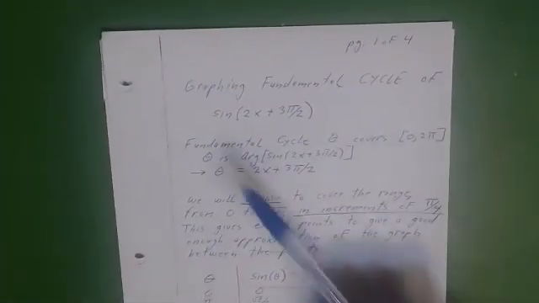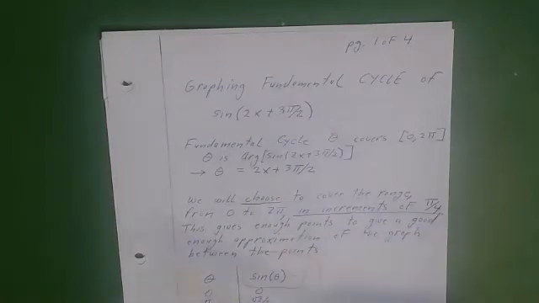Graphing the fundamental cycle of sine of 2x plus 3 pi over 2. Let me see here what we got. Move that. You can see that all right.